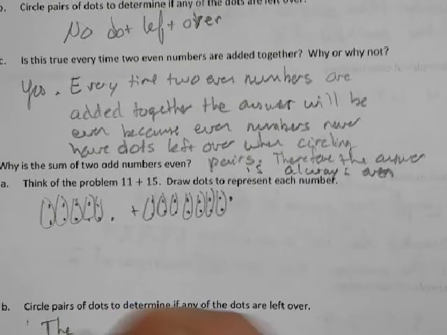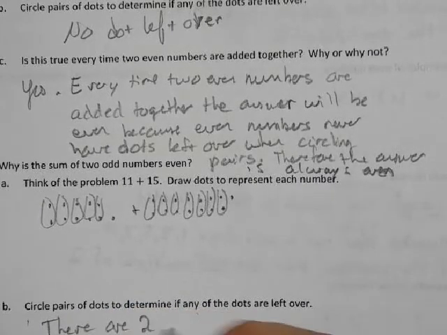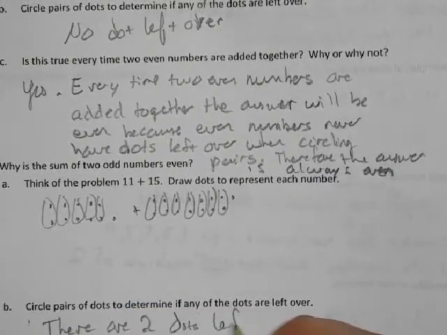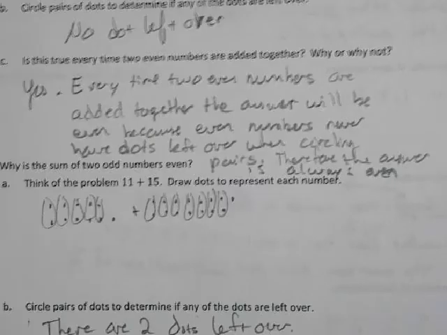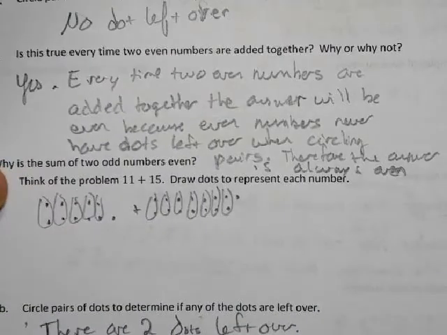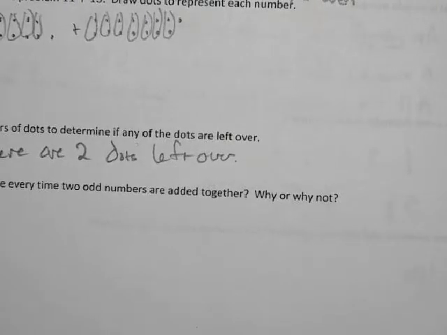There are 2 dots left over. And those 2 dots make us another pair, which then would result in the even number.